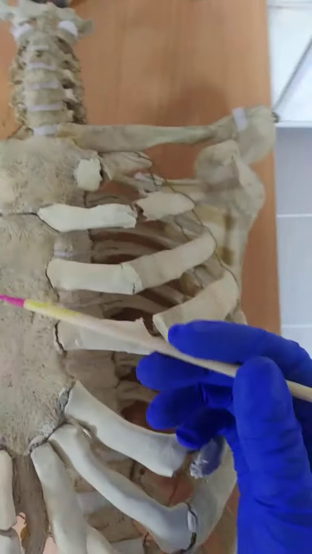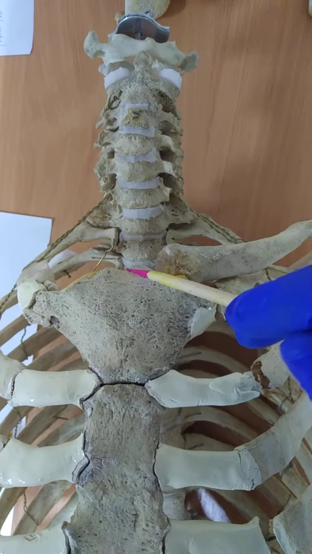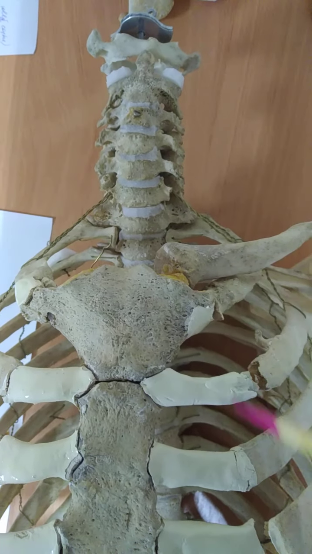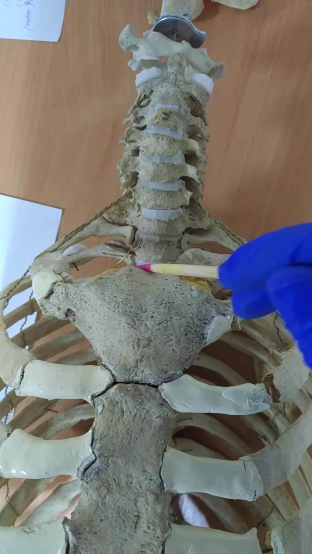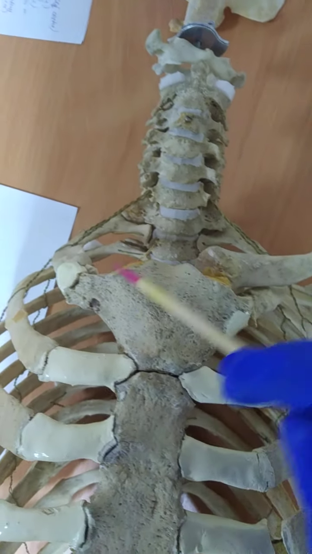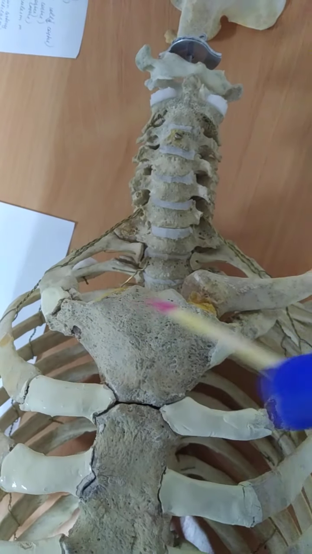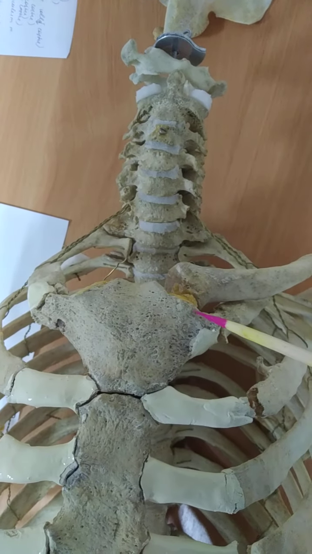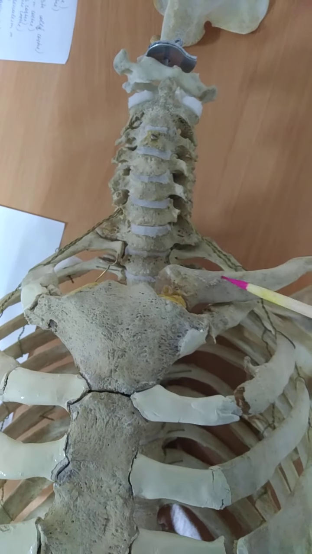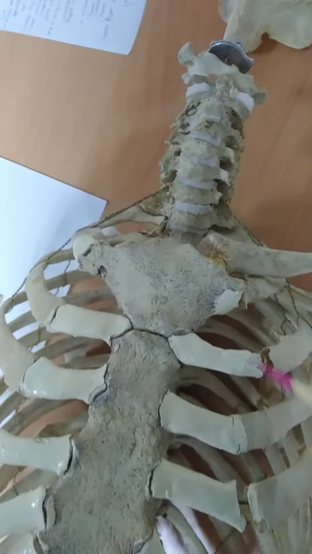Let's start with the manubrium sterni. In the middle of the superior border of the manubrium sterni, there is the jugular notch, incisura jugularis. Laterally to this notch, we have two other notches called the clavicular notch, incisura clavicularis, for the connection with the sternal end of the clavicle.